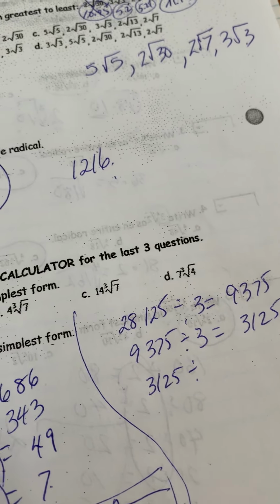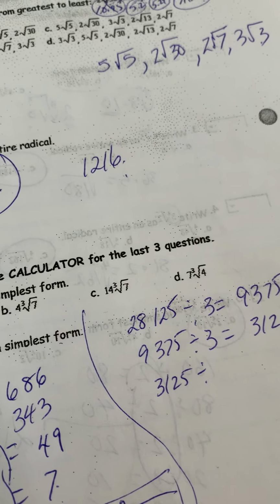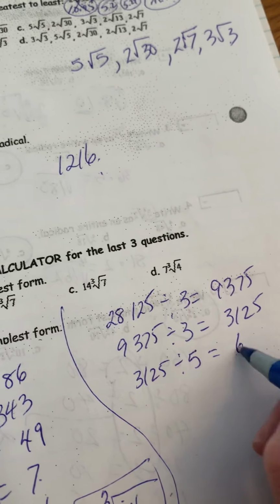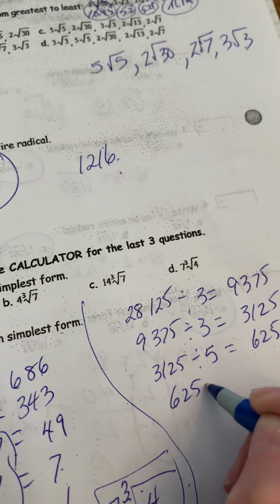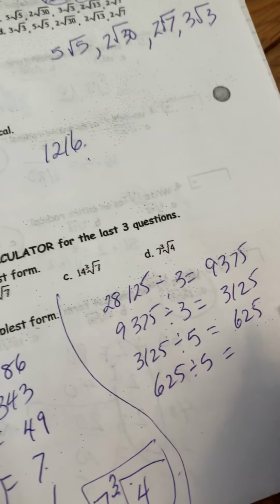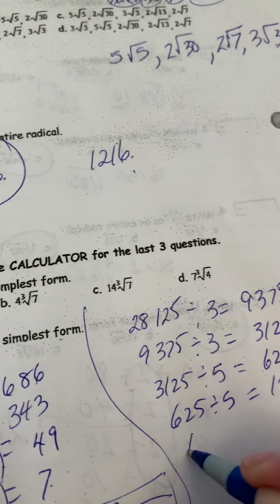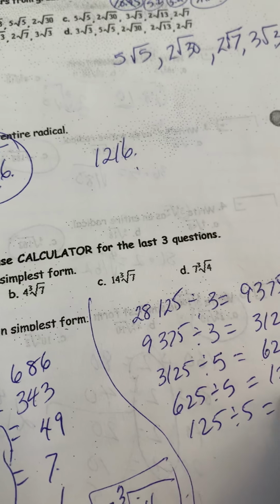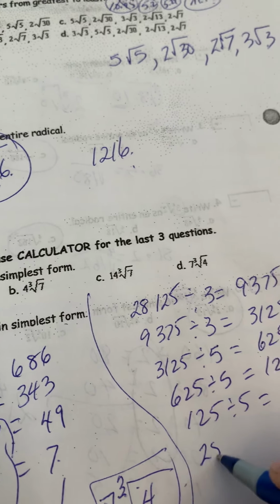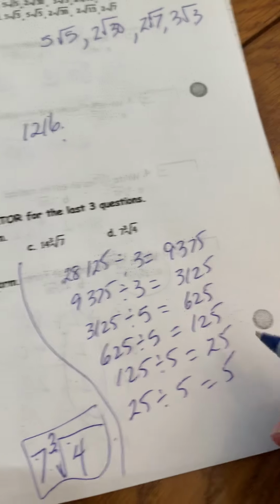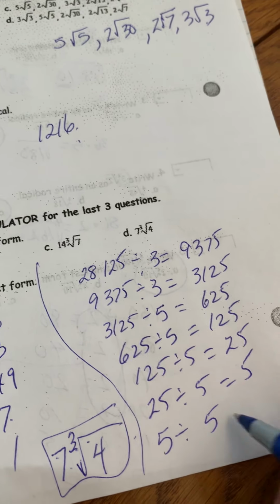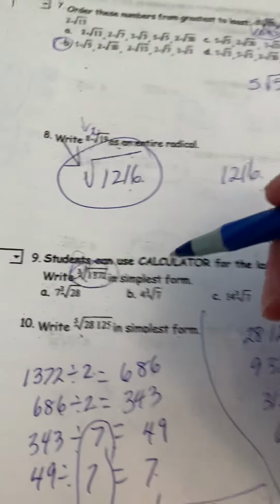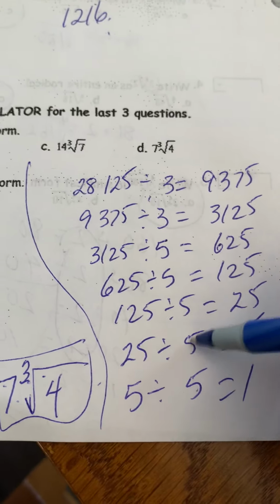That's no longer divisible by 3, but it is divisible by 5, and you get 625. 625 is also divisible by 5, and you get 125. 125 is divisible by 5, you get 25. 25 is divisible by 5, you get 5. 5 is divisible by 5, and you get 1. All right, index of 5. So we're looking for numbers to show up in groups of 5. 1, 2, 3, 4, 5.